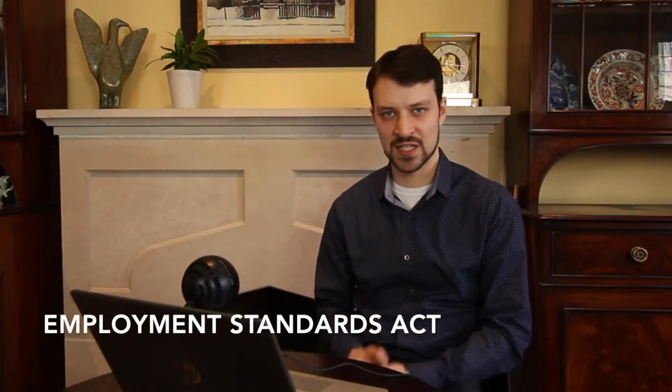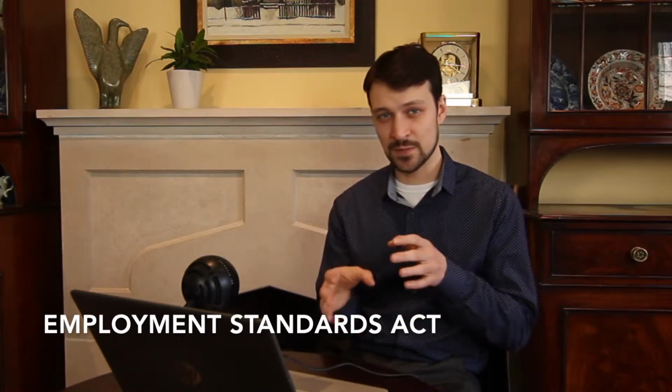The Employment Standards Act sets the rules for all the different obligations and rights and entitlements for employees in the province of Ontario. Every province has their own rules, but here the Employment Standards Act sets minimum wage, vacation pay, holiday pay, all the different entitlements you expect when you're coming into a job.